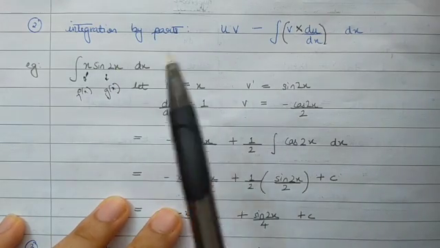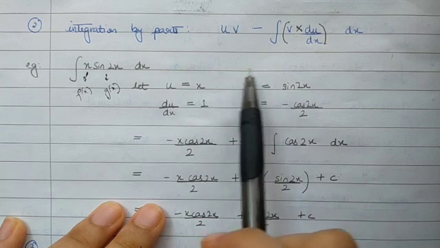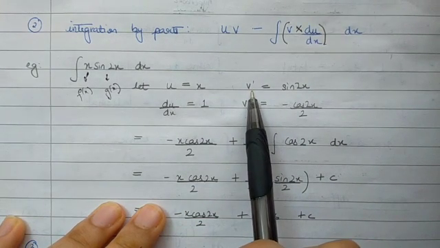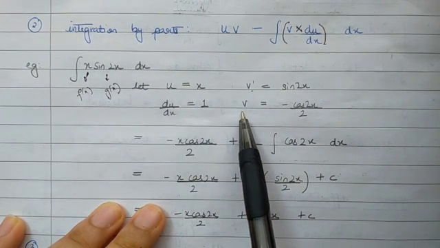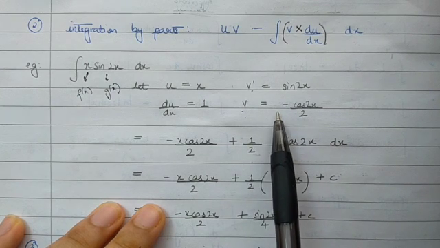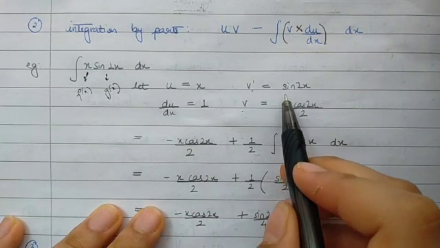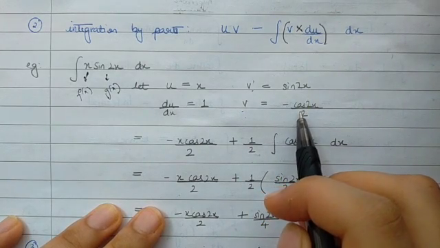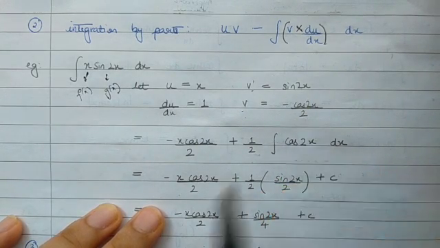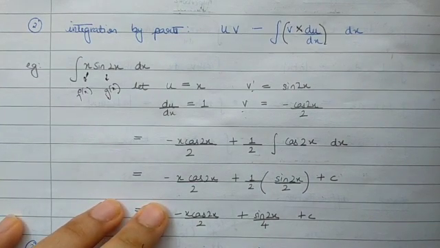So first we're going to make g of x equal the derivative of v. And to make the derivative turn into the actual function v, we would have to integrate the derivative. So integrating sine 2x would give you minus cos 2x divided by 2. We should know this from simple trig integration.